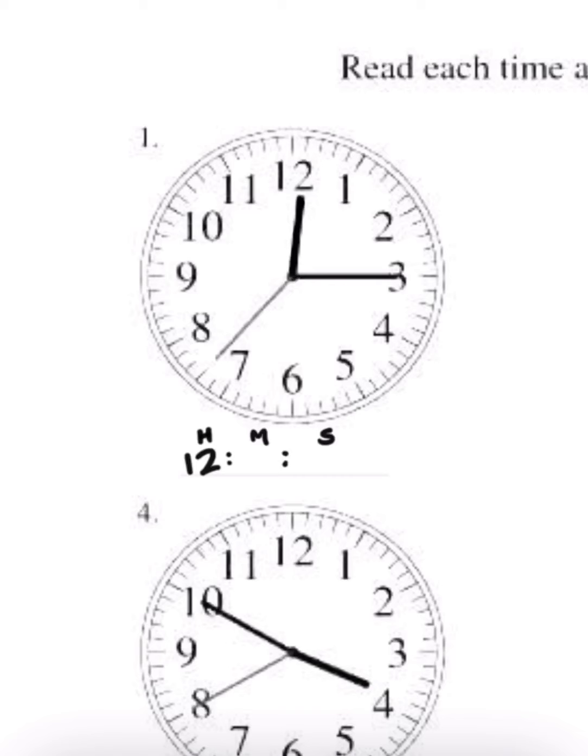And in the minutes place, you look at the thick long hand, and it's facing directly at the 3. Now when you count minutes and seconds, you have to count each big number as 5 because there's 5 tick marks in between each number. So for minutes, it would be 1 is 5, 2 is 10, and 3 would be 15. And since the long hand is facing the 3, there is 15 minutes.